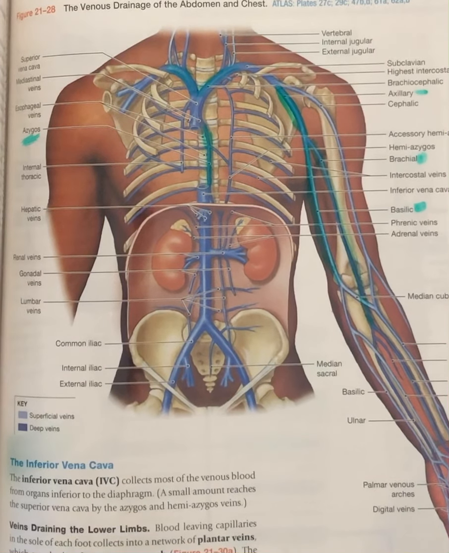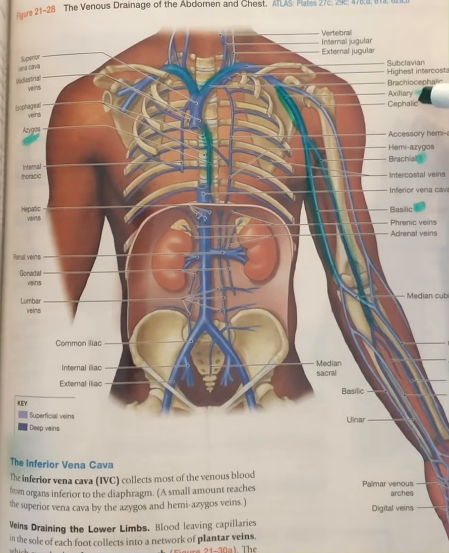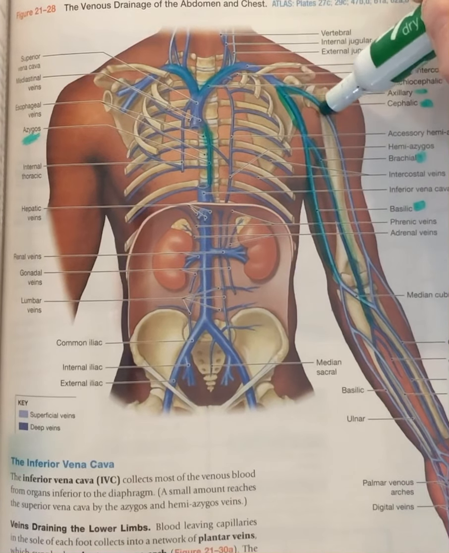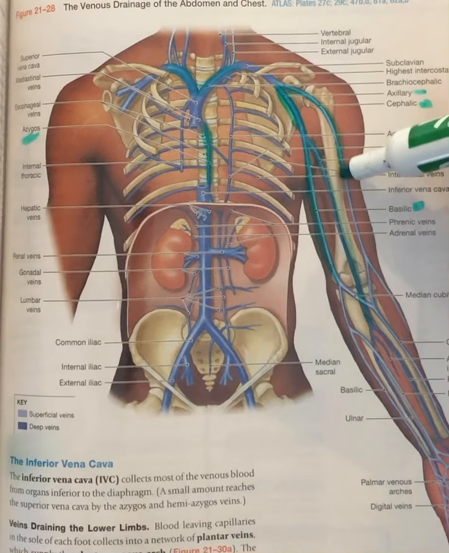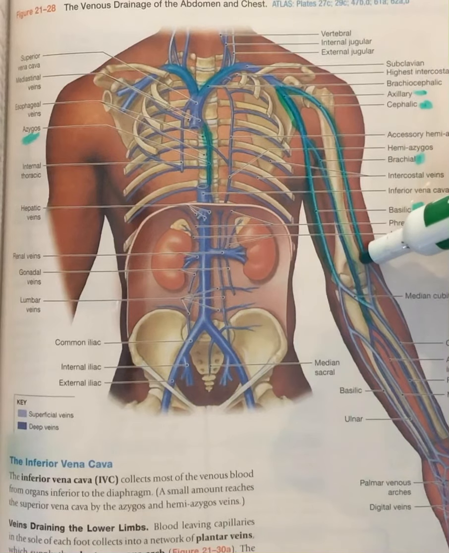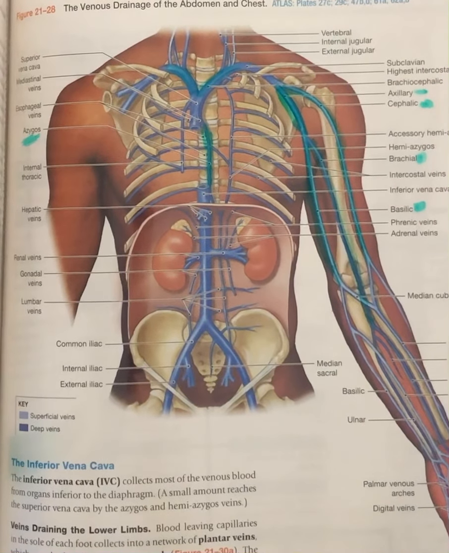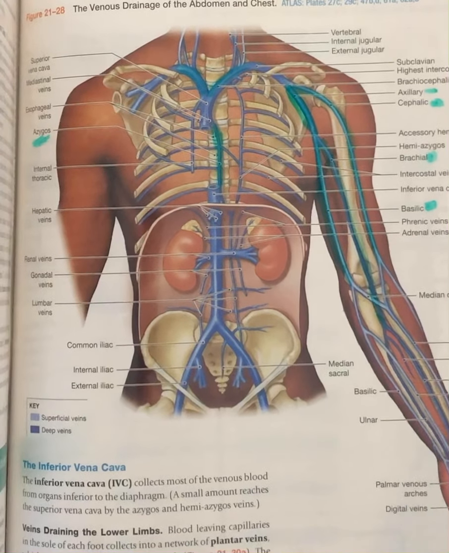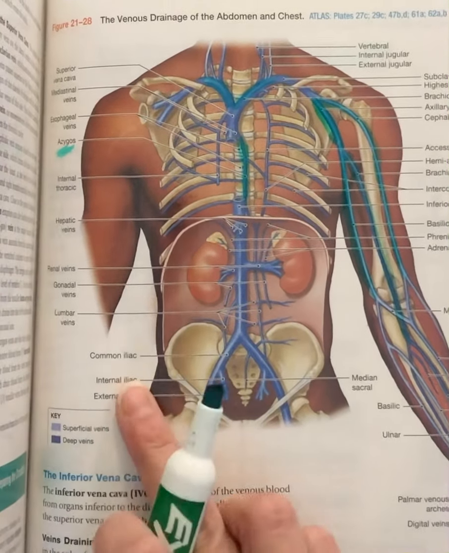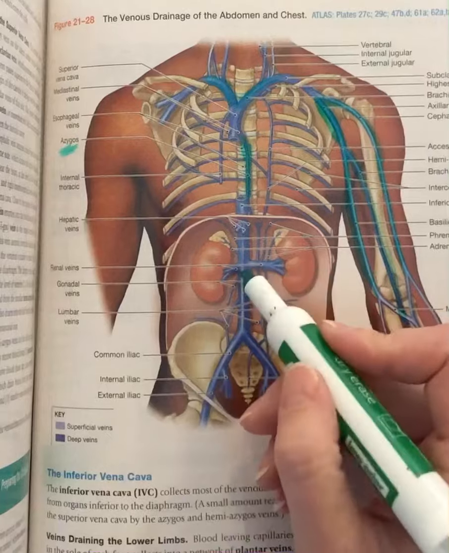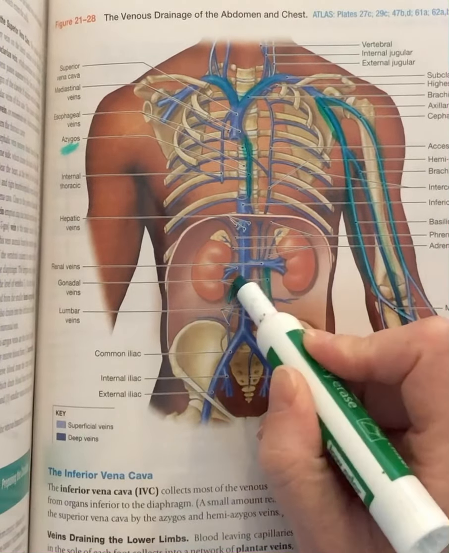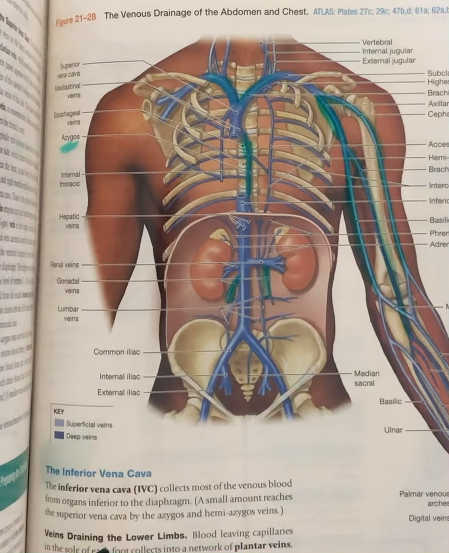And then we have cephalic, which is an interesting name for an arm blood vessel because you'd think it has to do with the head, but this is your cephalic. Kind of comes down here. And then going down into the abdominal area, again going alphabetically down the list, we have gonadal. So just like we had gonadal arteries, we have gonadal veins.